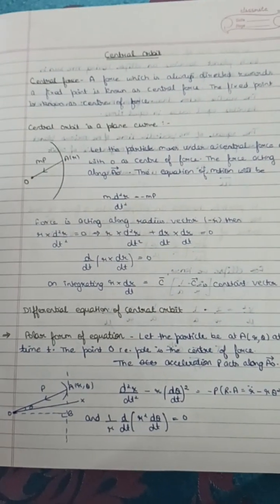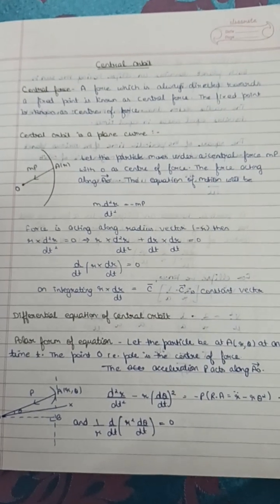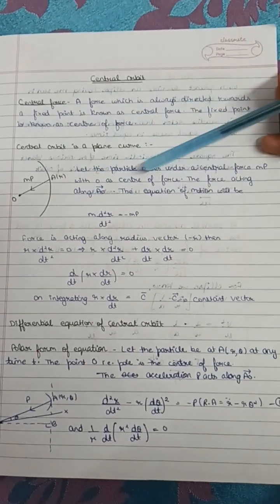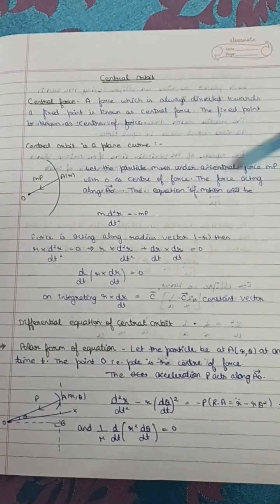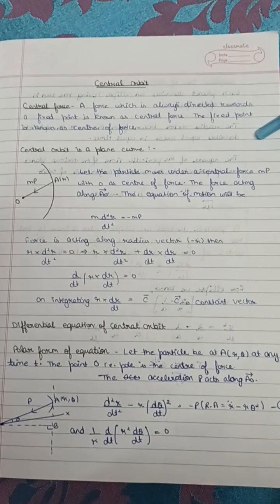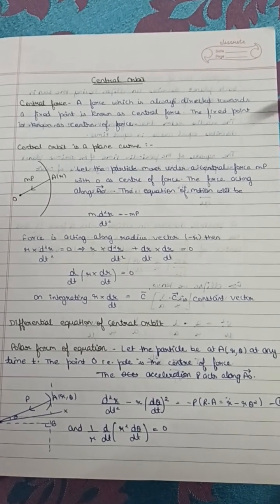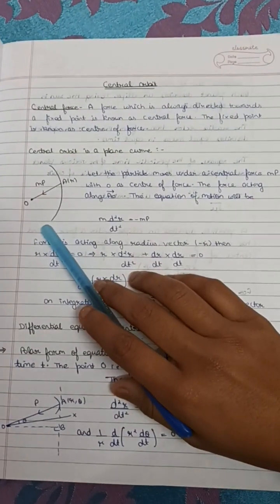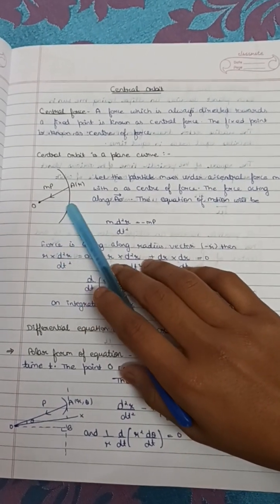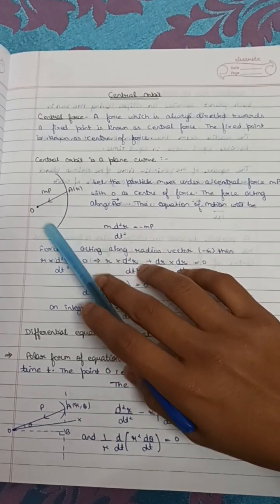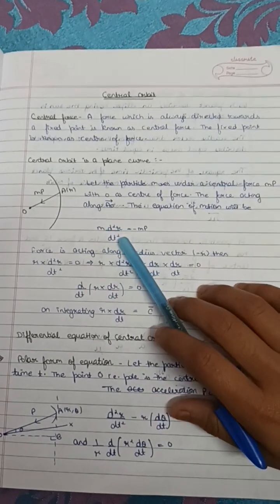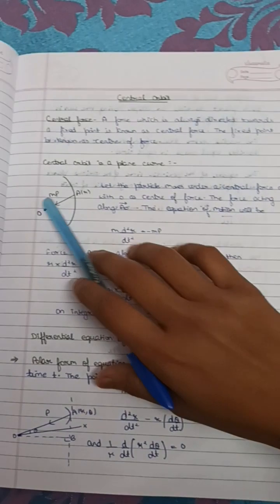फिर हम लोग करेंगे कि सेंट्रल ऑर्बिट इज अ प्लेन कर्व। हमें बताना है कि सेंट्रल ऑर्बिट एक प्लेन कर्व होता है. In this diagram, we can see there's the point O, A. Let the particle move under a central force mP. There, mP is the central force, and the particle is moving under a central force mP with O as its center. The force is acting along AO, then the equation of the motion will be m d²r/dt² = -mP.